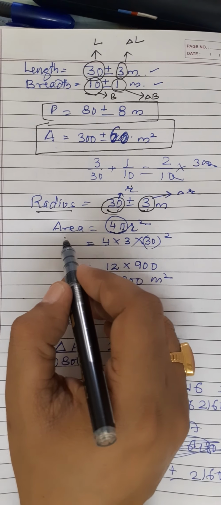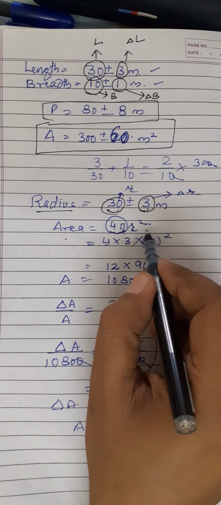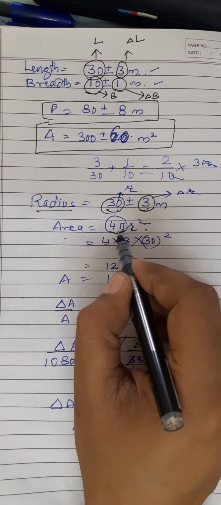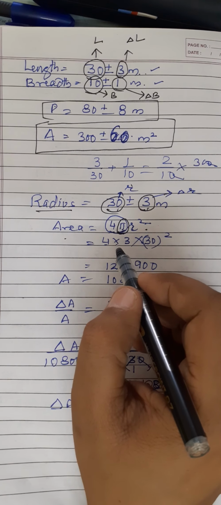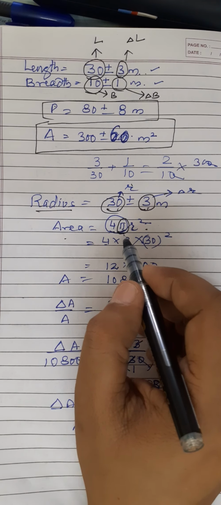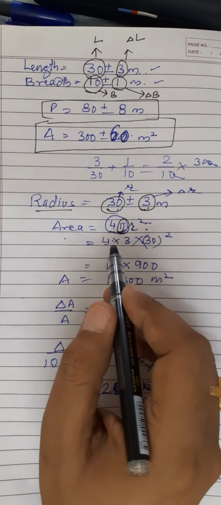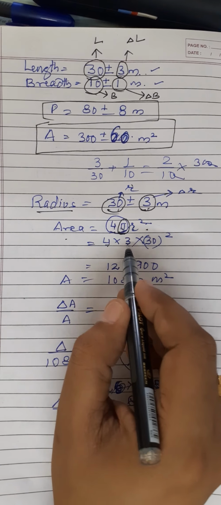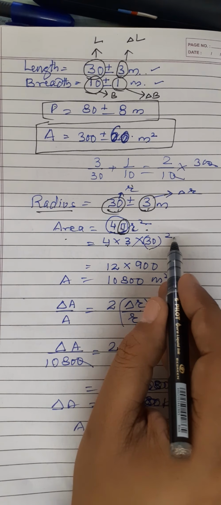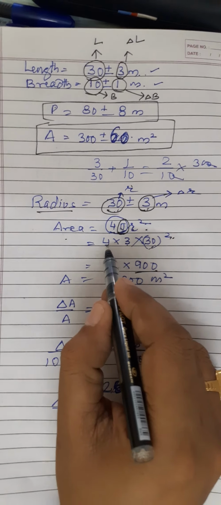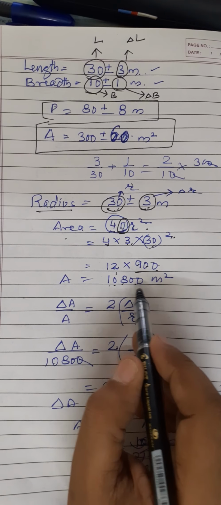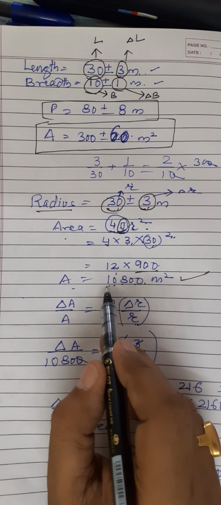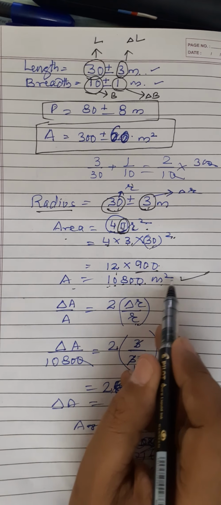We know that the expression for the area of the sphere is 4 pi r square. Clear? For the convenience of the calculation, I am taking pi to be 3 only. Otherwise, this value is 3.142 or you can say 22 by 7. But I am taking this value to be 3. So if I put in the values 4, 3, r is 30, 30 square is 900 and 4 into 3 is 12. 12 nines are 108 and 2 zeros over here. So area will come out to be 10800 meters square.